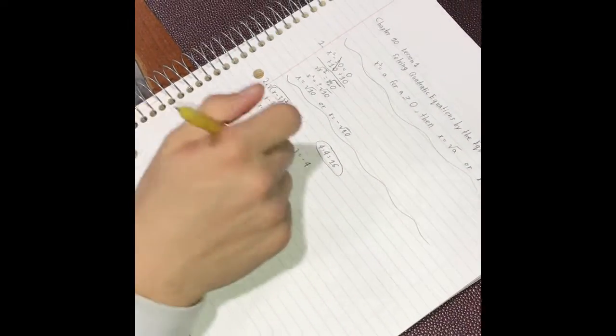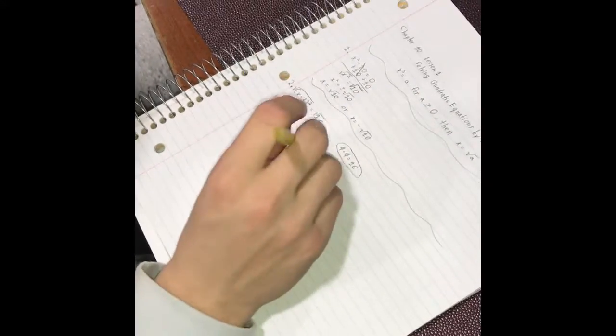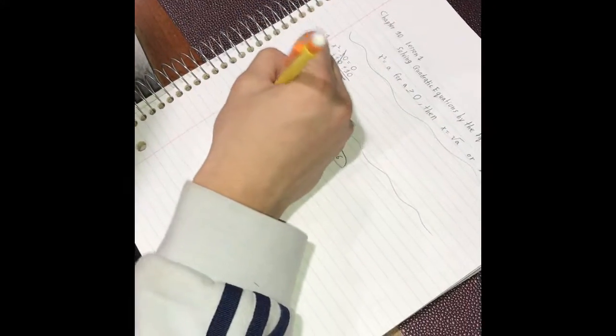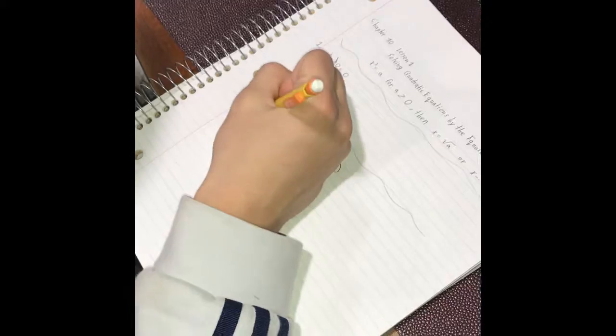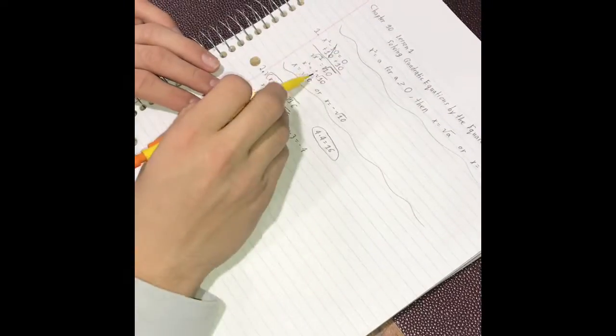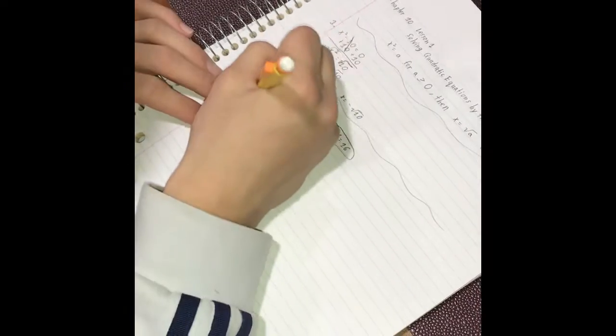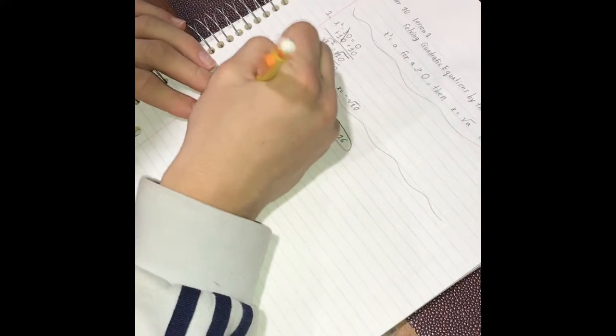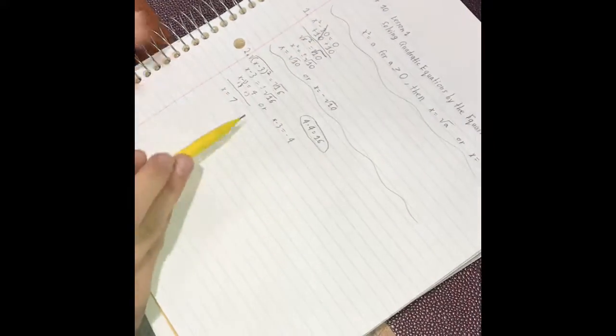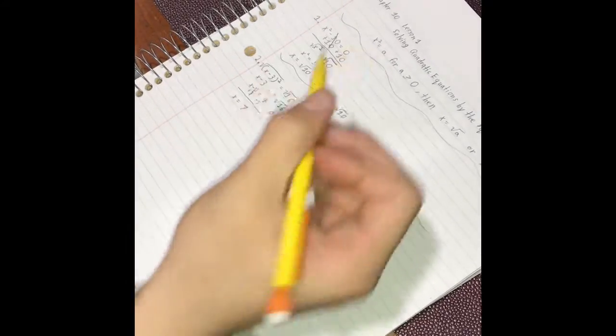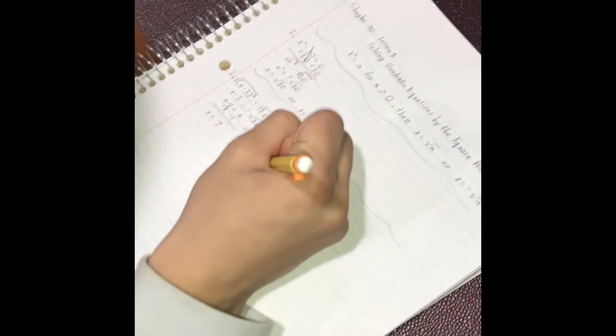So now, the second step we are going to do for this problem is that we're going to add 3, just like the same one we did here. We're going to add 3 to cancel out the negative 3. So it's going to be x equals 7, because 4 plus 3 equals 7. And now we're going to do the same thing here.